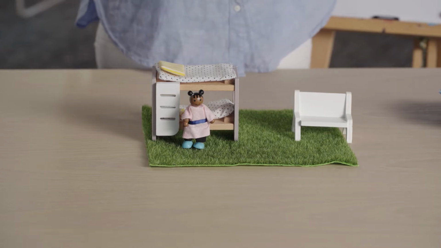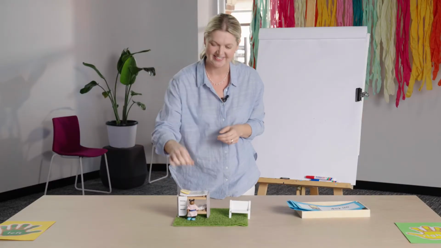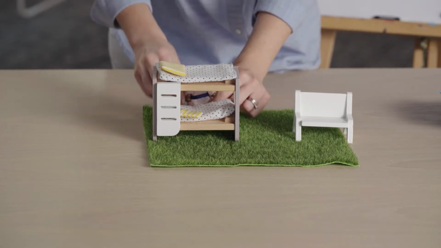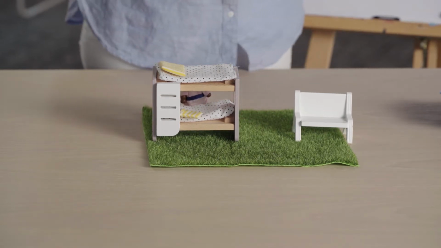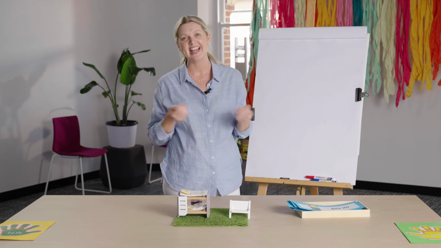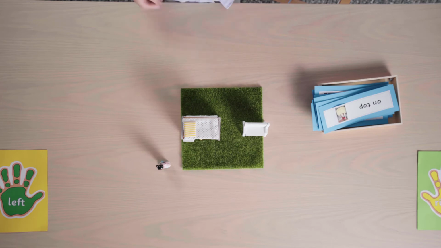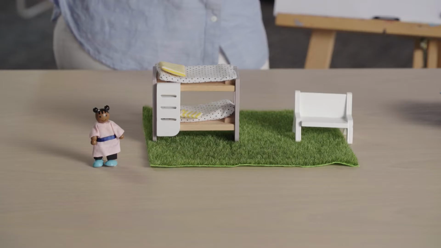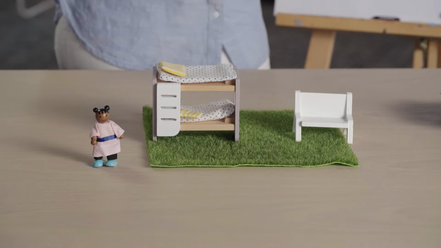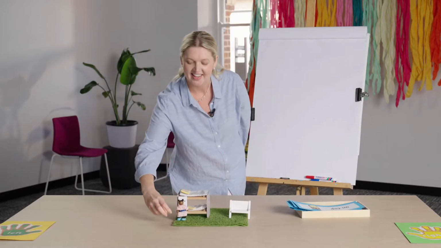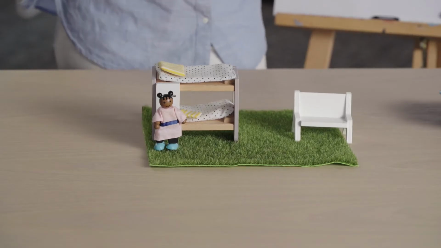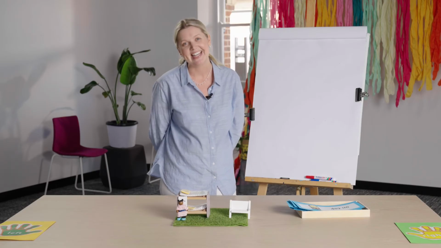Where is Ollie? In front of the bed. Where is Ollie now? She's a bit hard to see. She's behind the bed. What about now? Where is Ollie? Ollie is far away from the bed. Where is Ollie now? Ollie is near the bed. Well done, everybody. Now let's take a look at some of the words we used to describe where Ollie was.